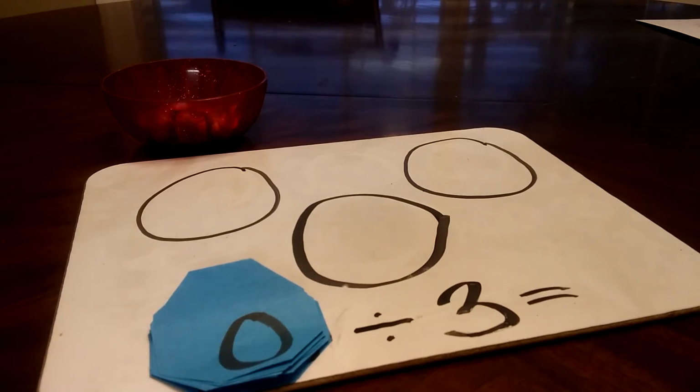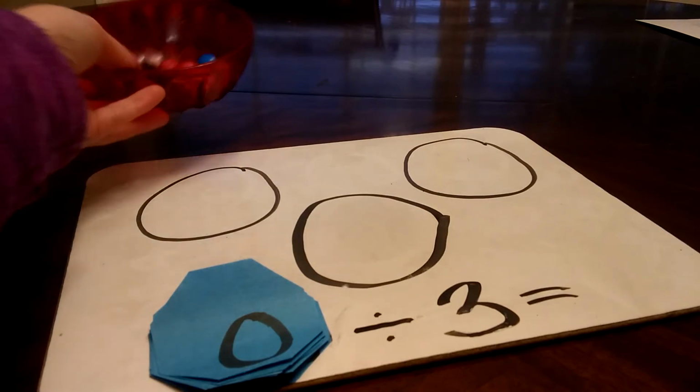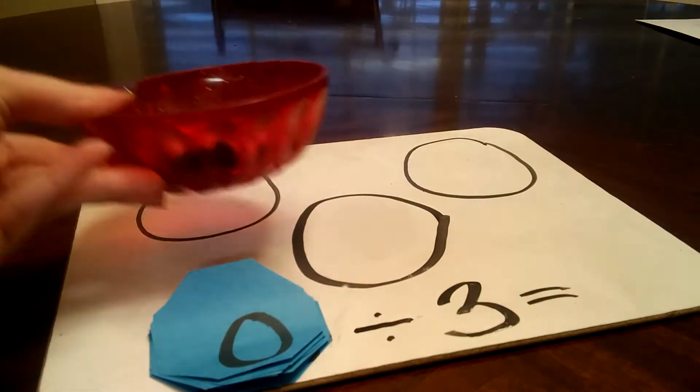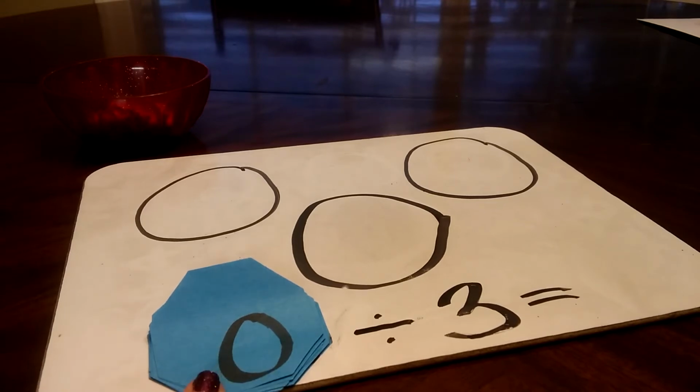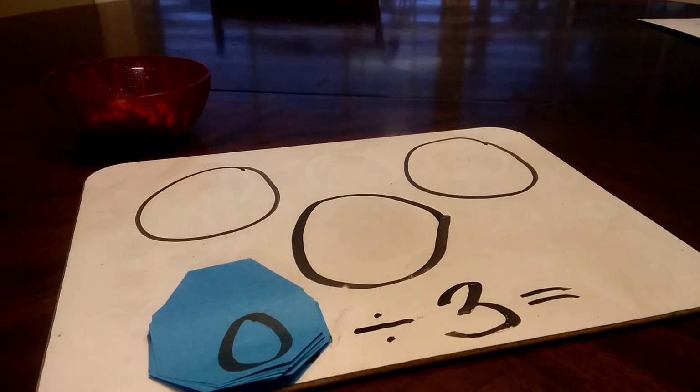Oh, I forgot to tell you that I'm going to show you each one of these. I have my M&Ms again, and I'm going to show you what each one of these looks like so it makes a little bit more sense to you, because there is no trick for dividing by 3. You just have to know that you take the first number, that's going to be our blue number, and that you are putting it into 3 equal groups. Okay, so the first one we have is 0.